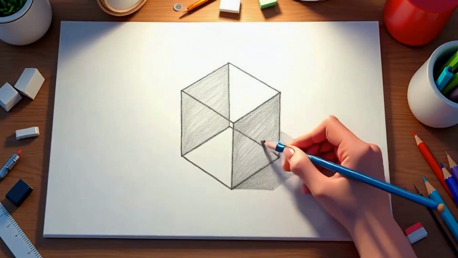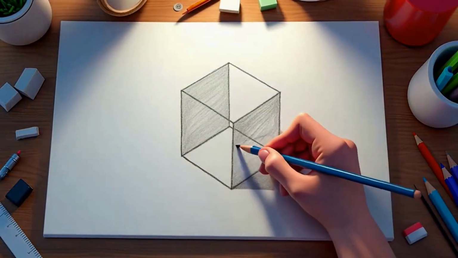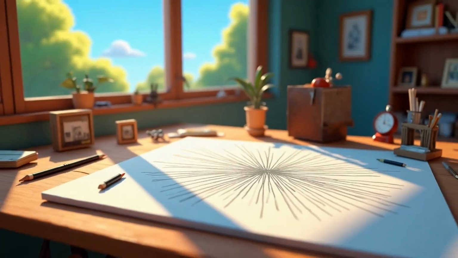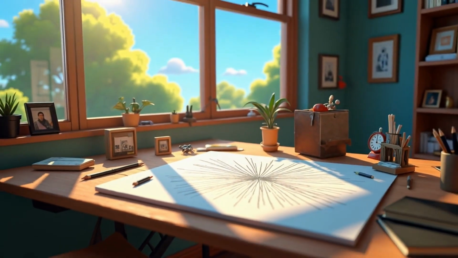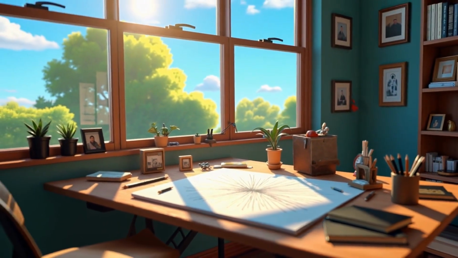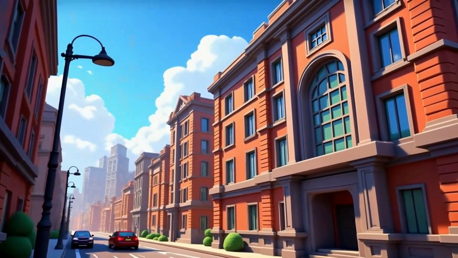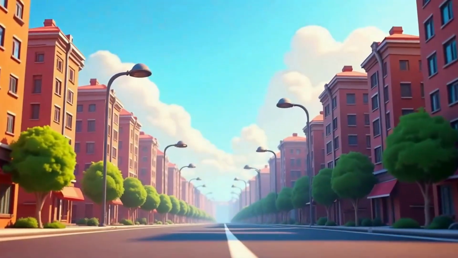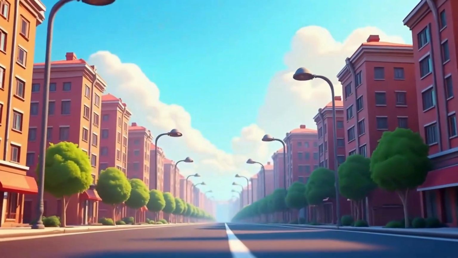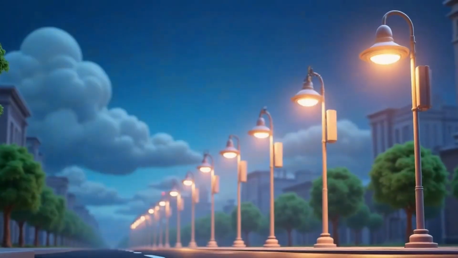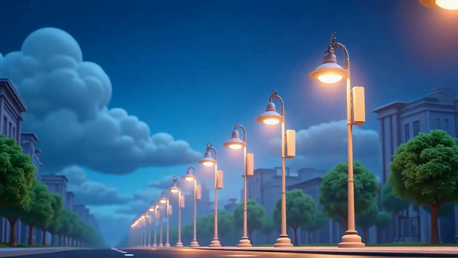Perspective in art is the technique used to represent three-dimensional objects on a two-dimensional surface. It creates an illusion of depth and spatial relationships. Objects appear larger when they are closer to the viewer. Conversely, objects appear smaller as they recede into the distance. This variation in size helps to create a sense of depth.